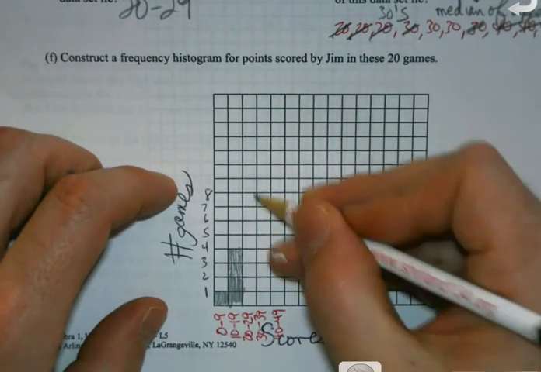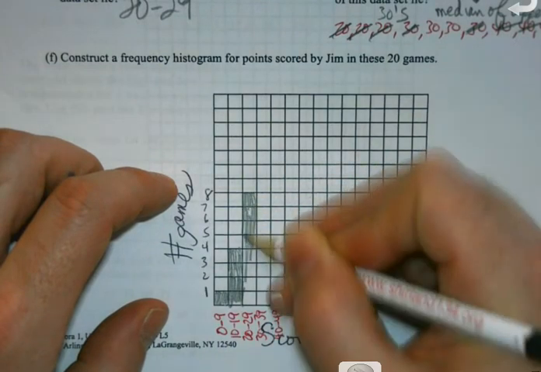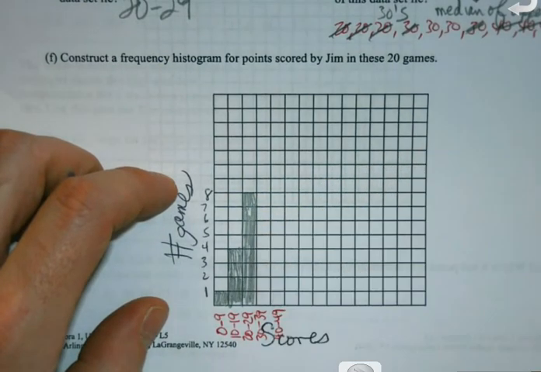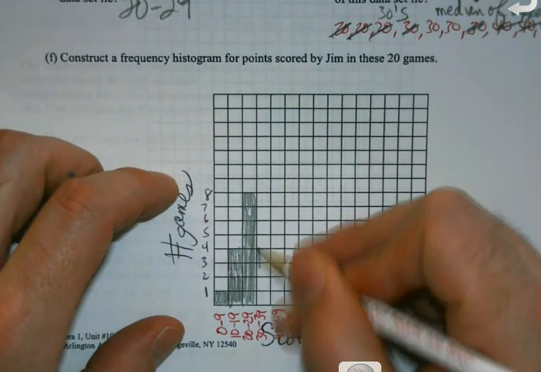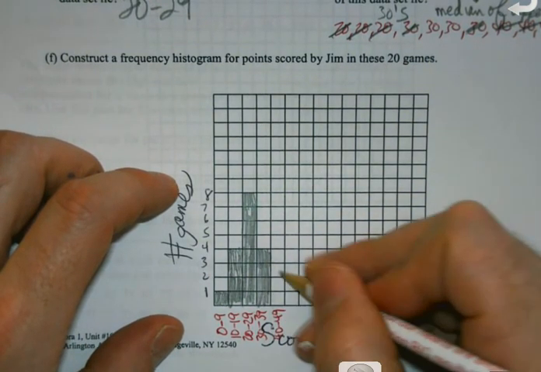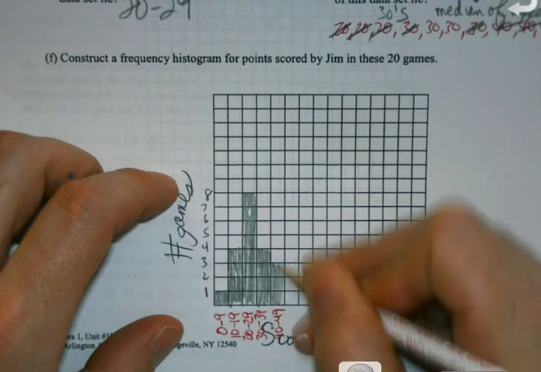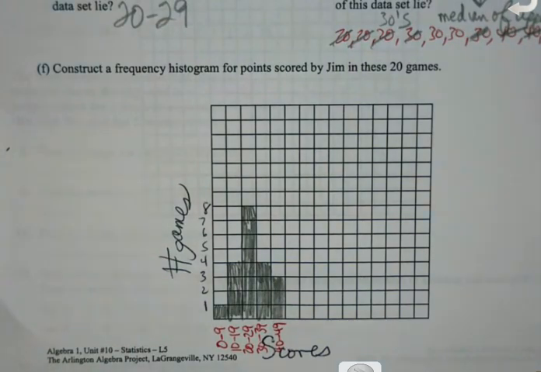20 to 29 was our big grouping, 8. 30 to 39, we had 4 again. And we had 3 in that 40 to 49 range. And I've got my histogram, which again shows basically more times than not he was going to be somewhere between 20 and 29. And I can use it for information like that.